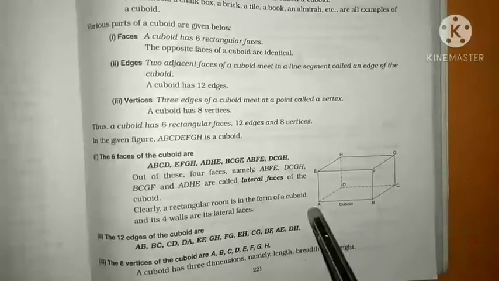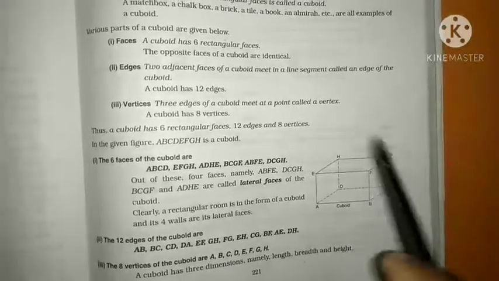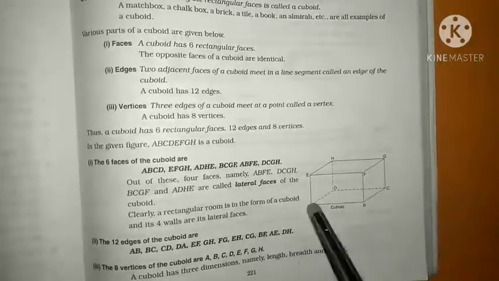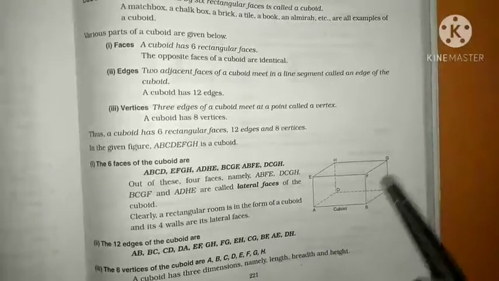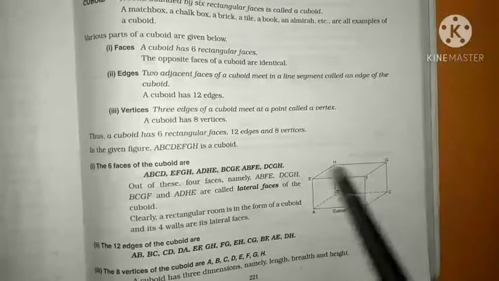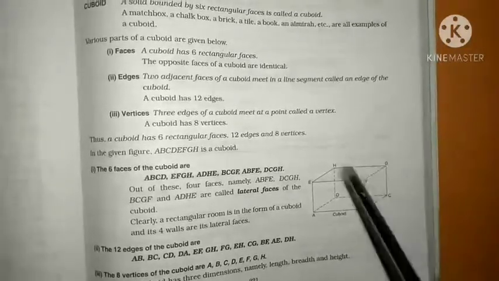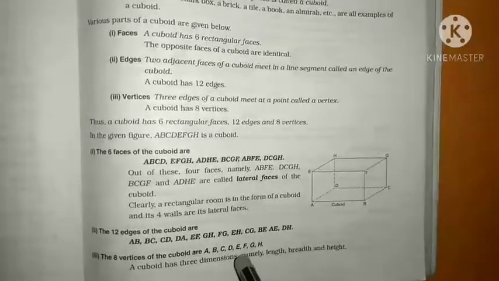ABCD, EFGH, ADHE, BCGF, ABFE and DCGH. These are the 6 faces of the cuboid.